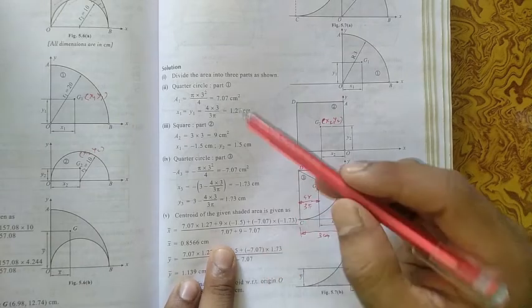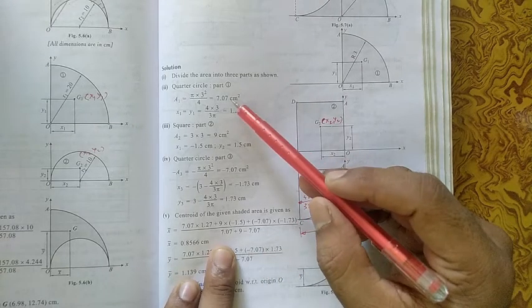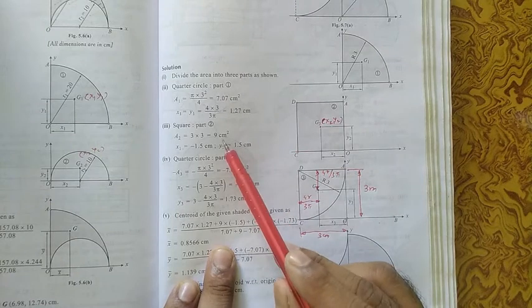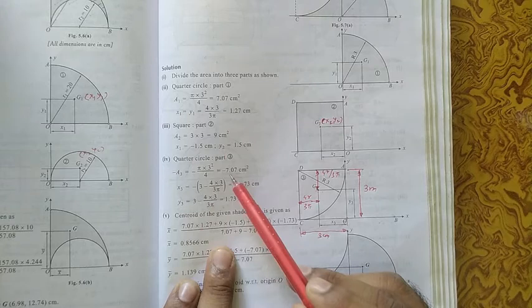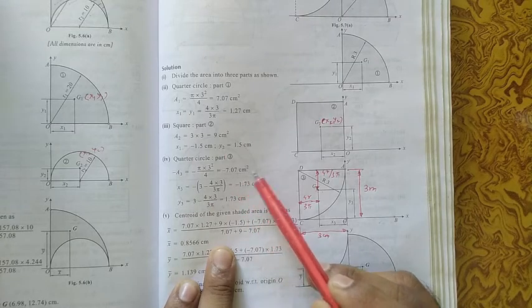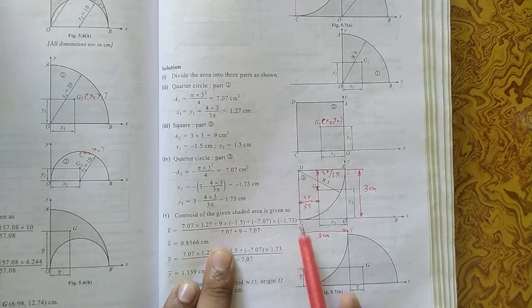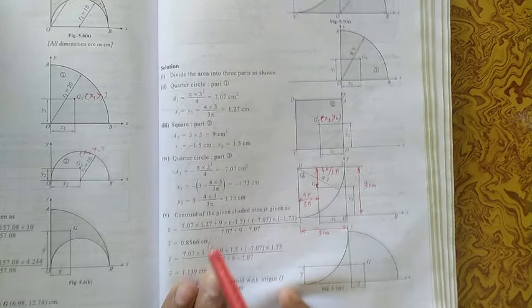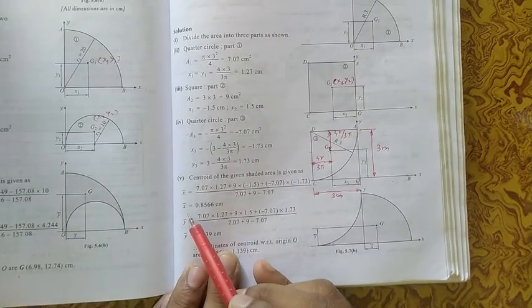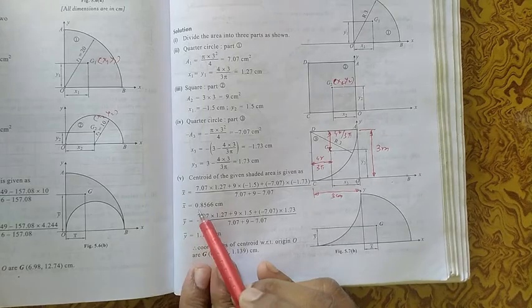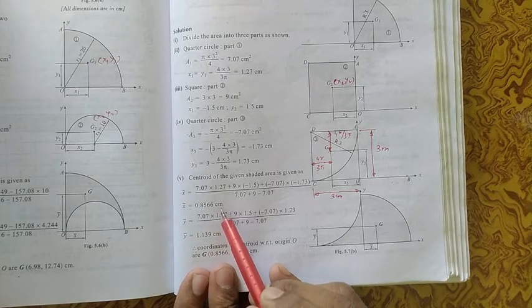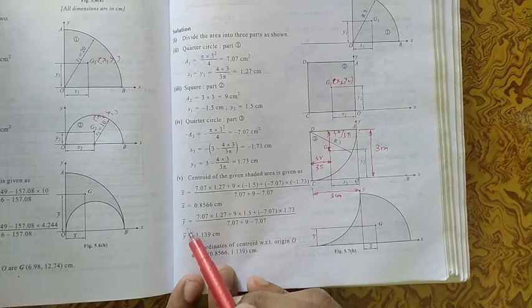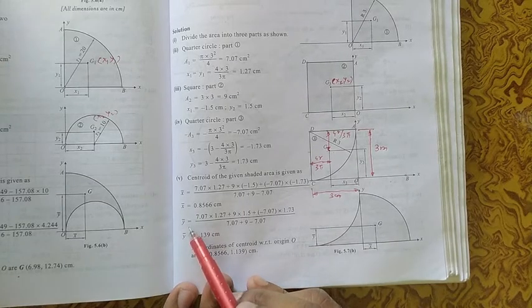So what about this area? 7.07. Next to this one, 9 centimeter square. Next to this one, minus 7.07 centimeter square. Okay, so substitute all the values here, do the calculation, and you can get the value for x bar. So x bar we can get 0.8566 centimeter.